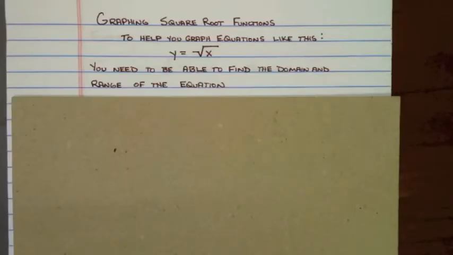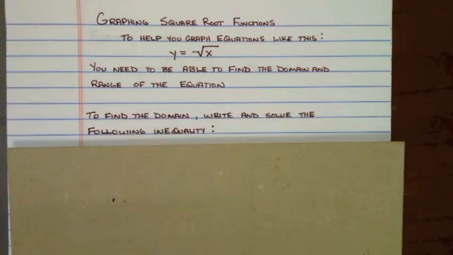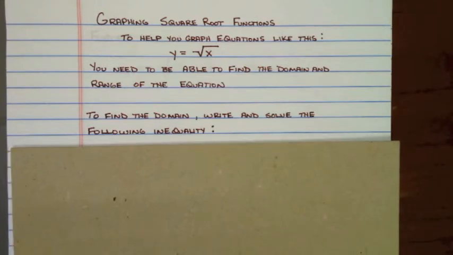In this video, we're going to look at finding the domain and range of radical equations or square root functions when you're just given the equation. To find the domain, you're going to have to write out and sometimes solve an inequality. Here's how you write this inequality. You're going to take the radicand and set it greater than or equal to 0. Remember, the radicand is the value up under the radical symbol.